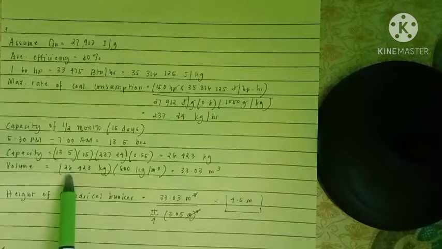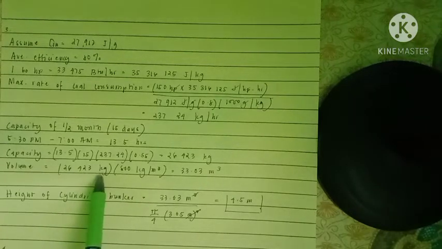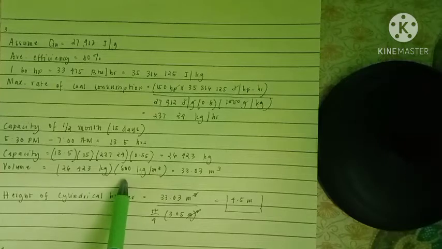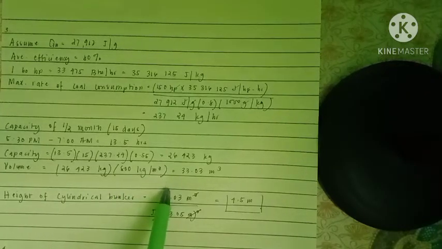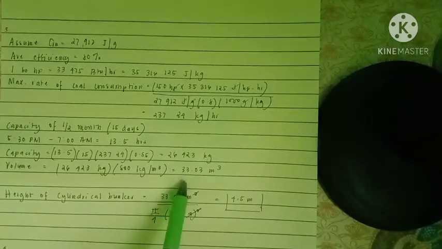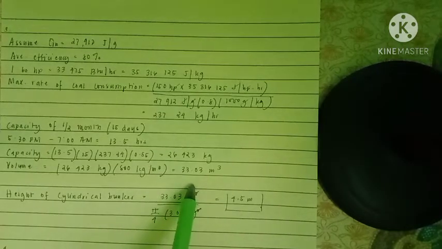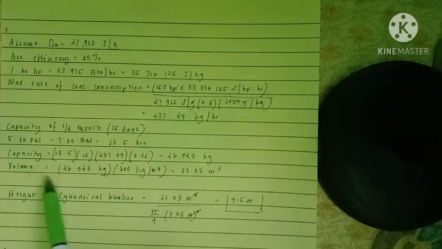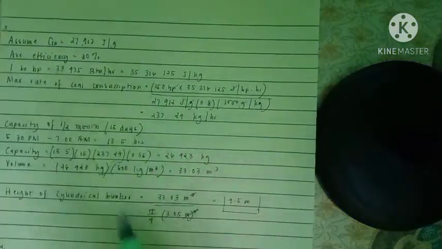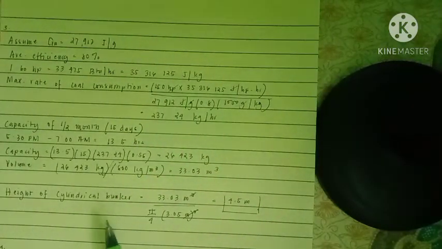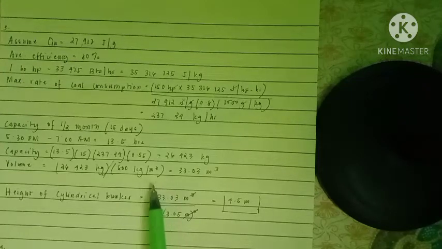Solving for volume, our volume now is equal to our capacity divided by our density. Our capacity is 26,423 kilograms divided by our density, 800 kilograms per cubic meter. So the kilogram will cancel out, which will give us a volume of 33.03 cubic meters.